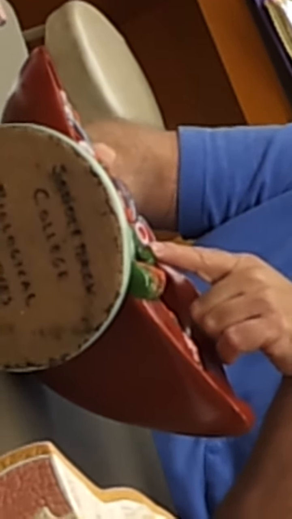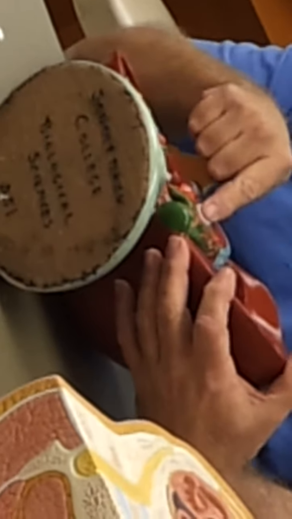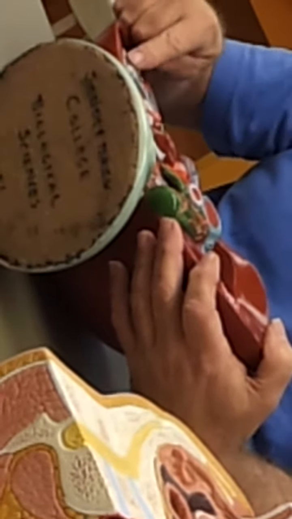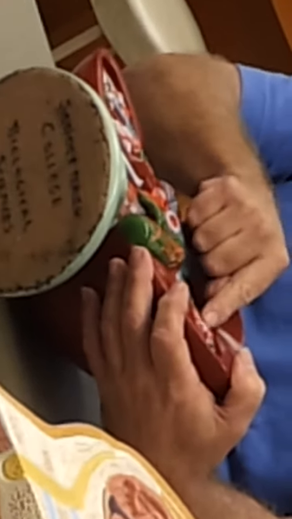Okay. Now, this structure here, I can't tell you the colors. What's purple? For some reason I'm catching on to that. This purple structure here is the hepatic portal vein.